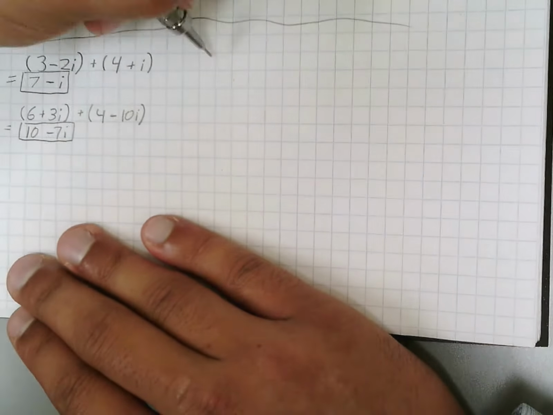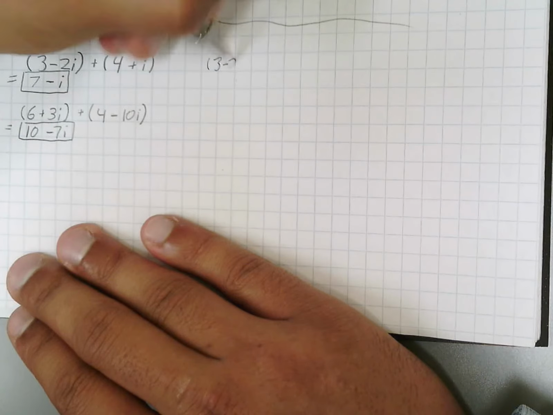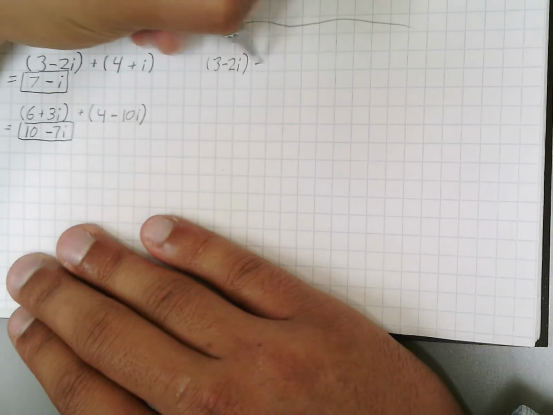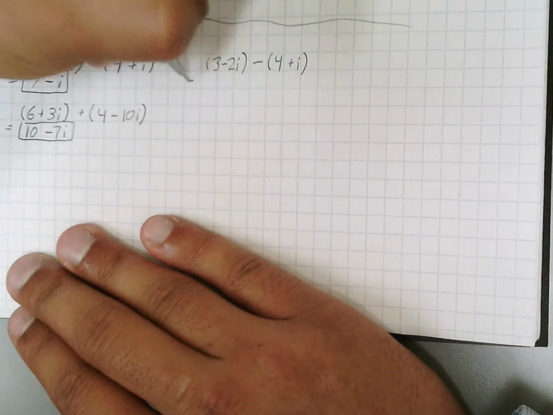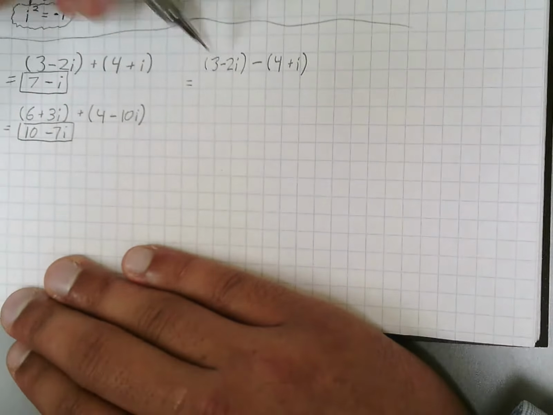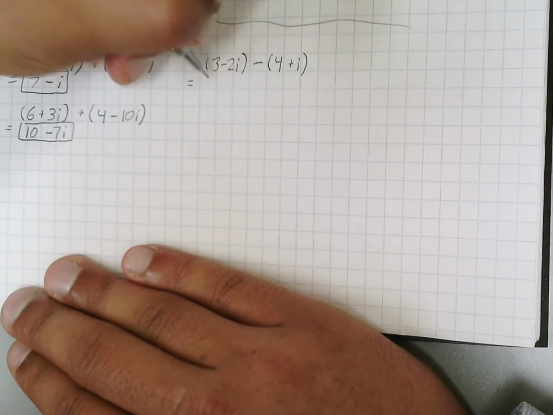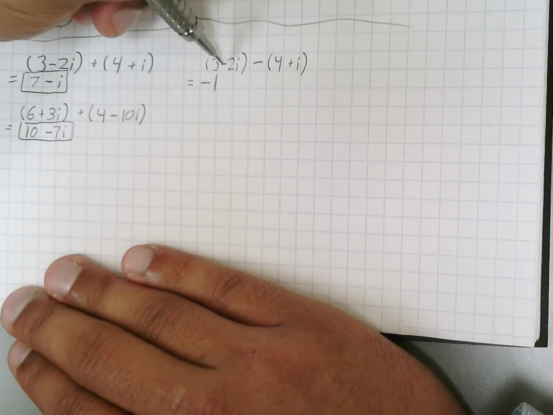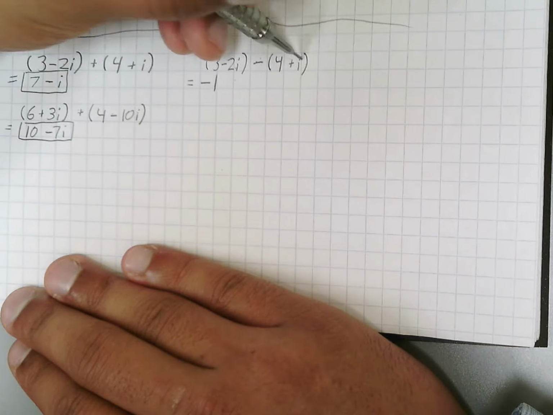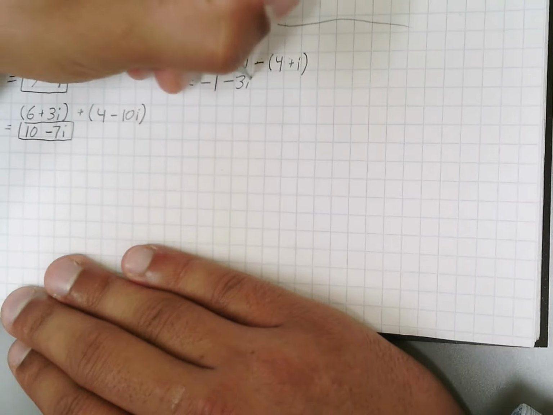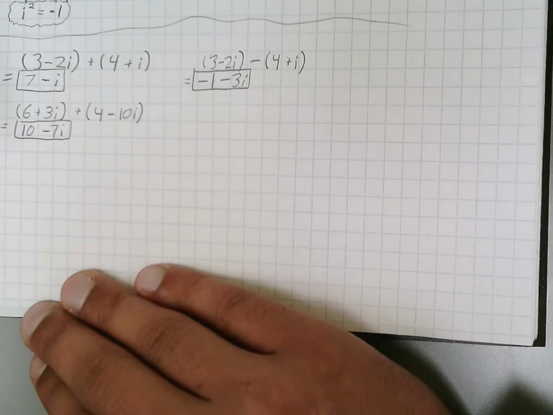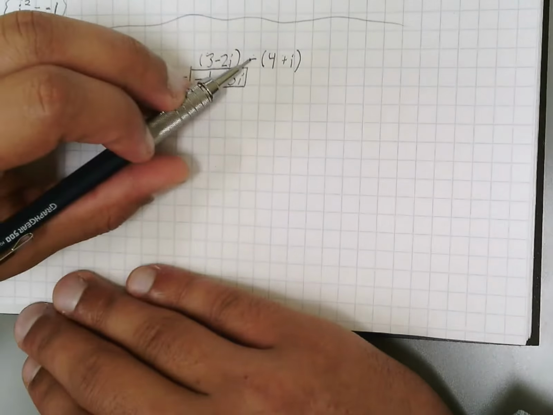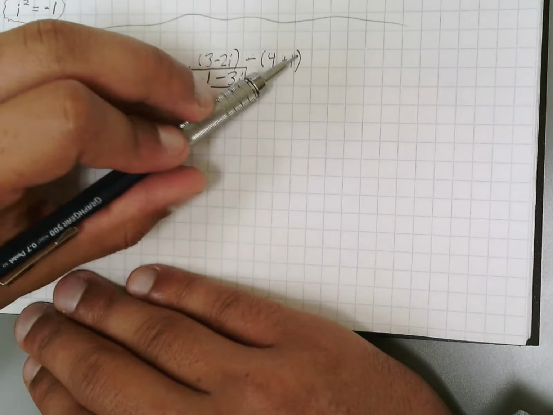Let's subtract them. So say I had this same one, 3 minus 2i. Now let's subtract 4 plus i. Okay, when we subtract, same thing. 3 minus 4, that's negative 1. Negative 2i minus i is negative 3i. Just remember to distribute this negative, so we have to subtract the 4 and the i.